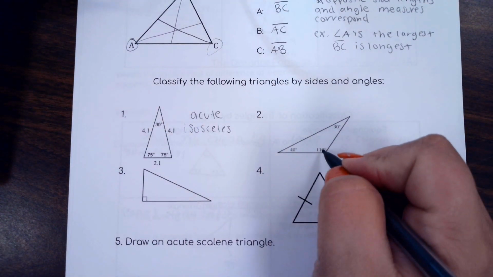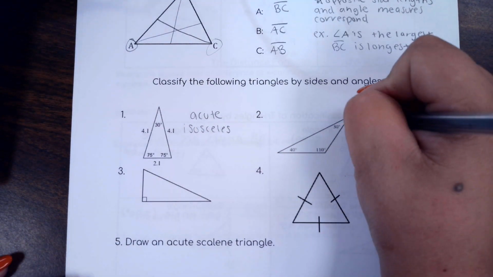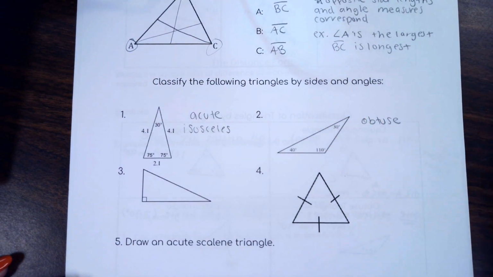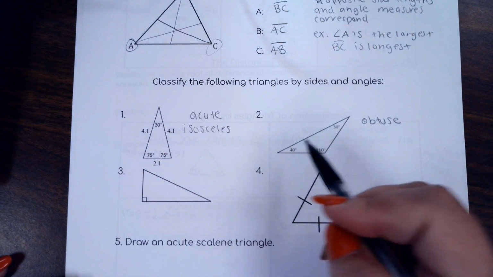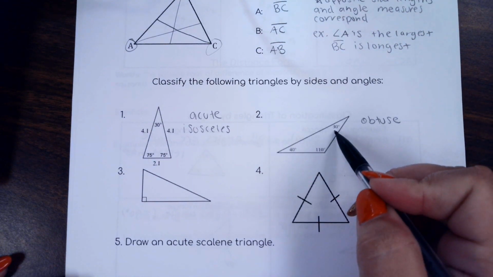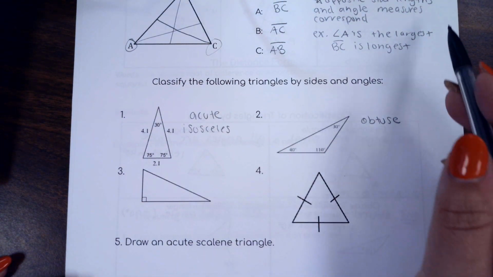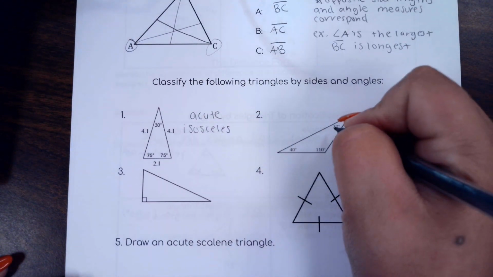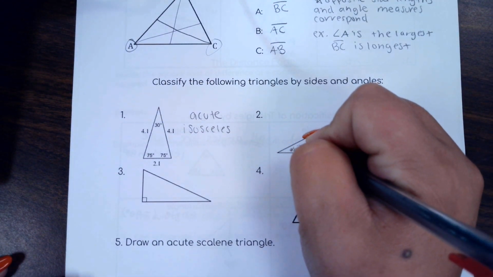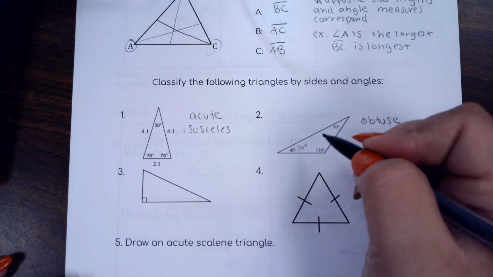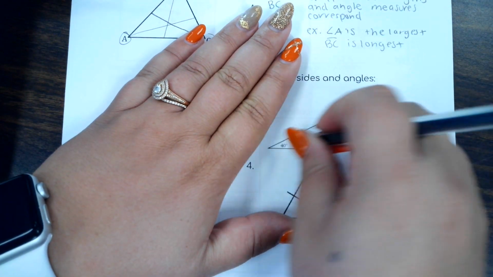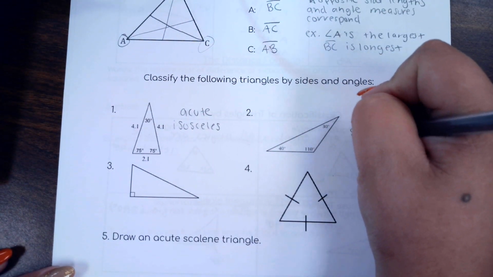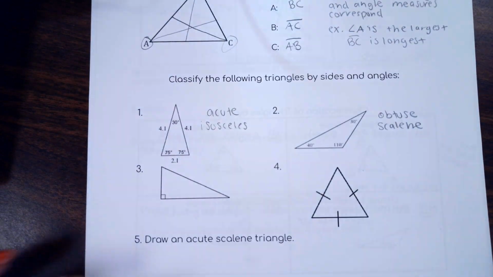Number 2, I see that angle 110. As soon as you have one obtuse angle, we can classify this as obtuse. And we know none of these sides are equal because none of our angles are equal. Because they correspond, let's just pretend for a minute that this angle was also 30 degrees. That would mean opposite sides are equal. But that's not true for this one. So this is an obtuse scalene.